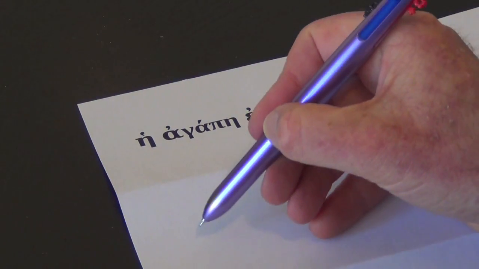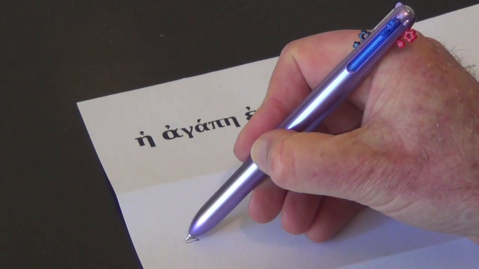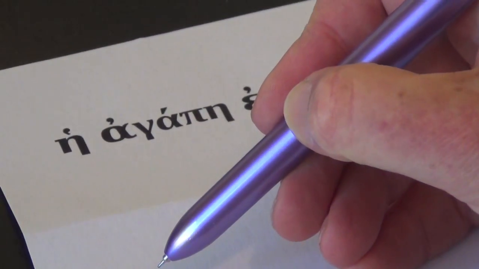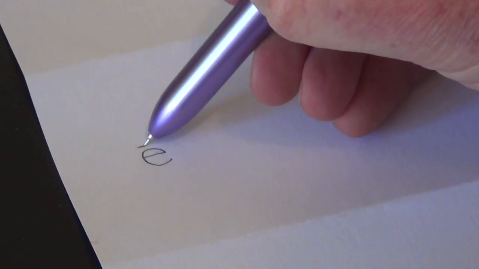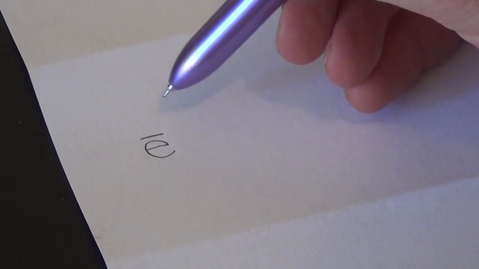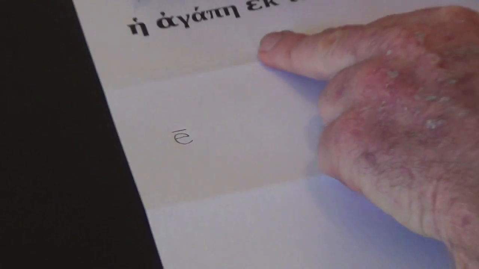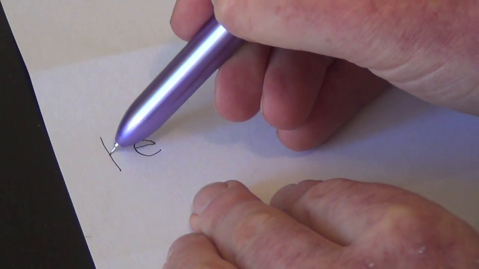Yes, this first letter is an E, and it's the long E, so we write this line above it, and then it has the apostrophe curving inwards, which means bring in an H. So we bring in an H.